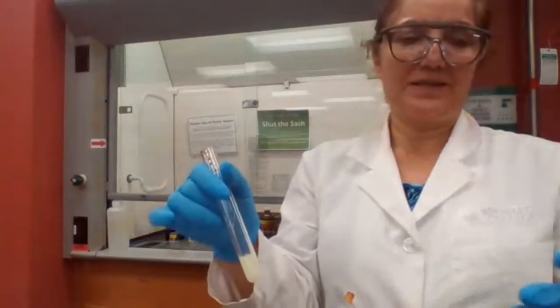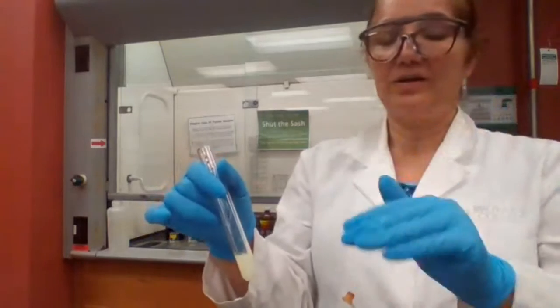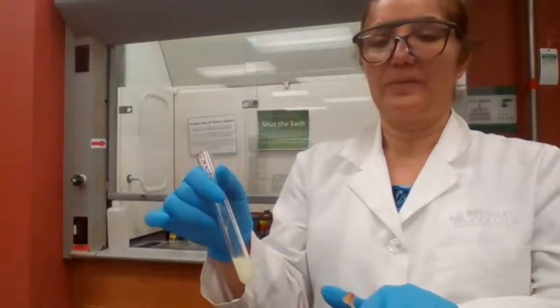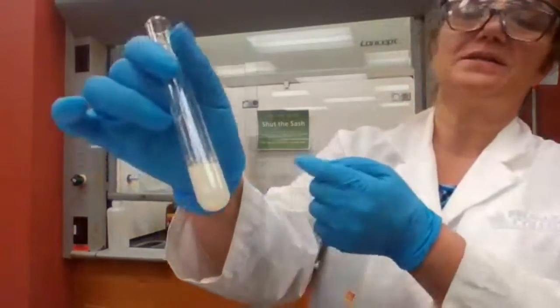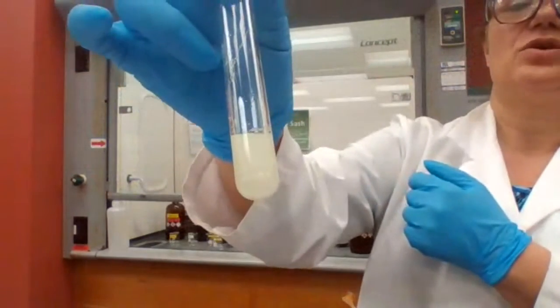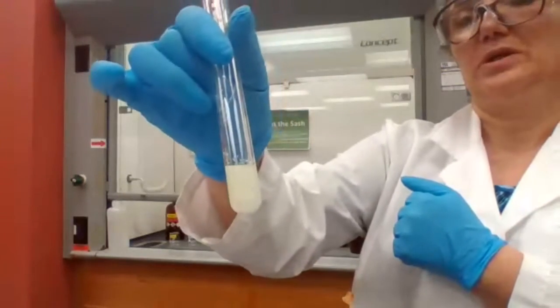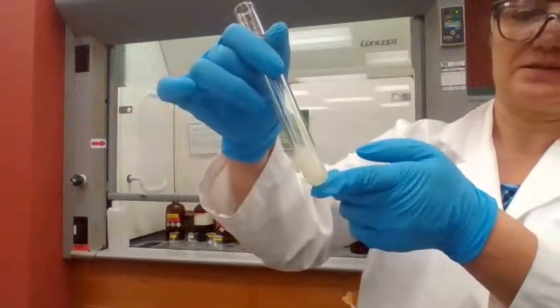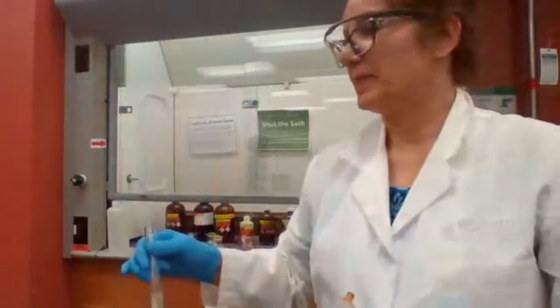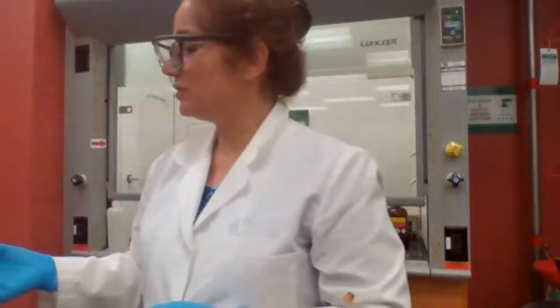If it would have been positive, it would show a positive test. But the red color that stays, or the orange color from iodine that stays, that's not a positive test. The positive test is this yellow precipitate that is forming. So if the OH is on carbon 2, just like 2-butanol, you will get a positive test with iodine.